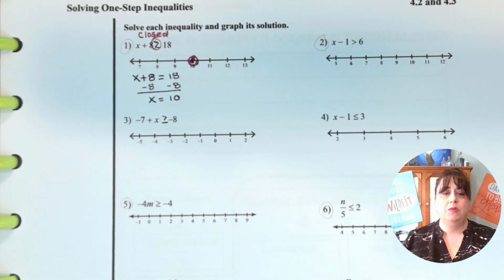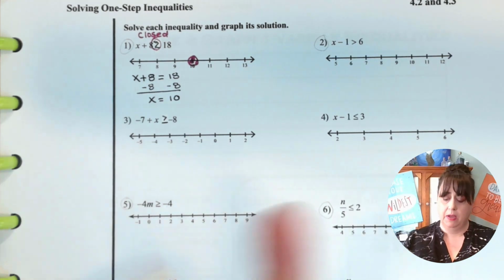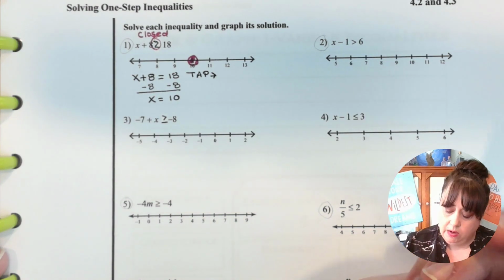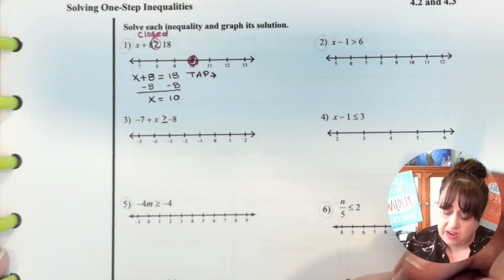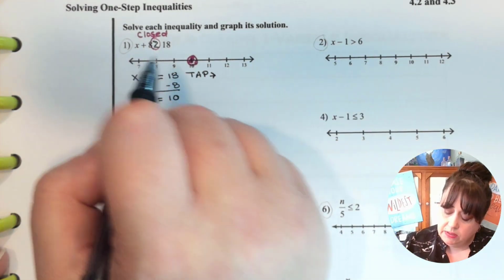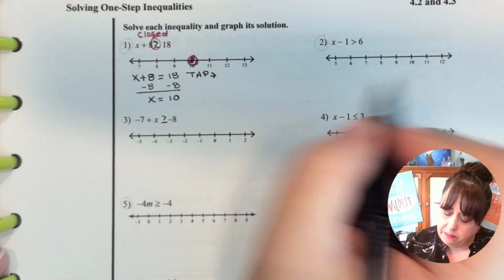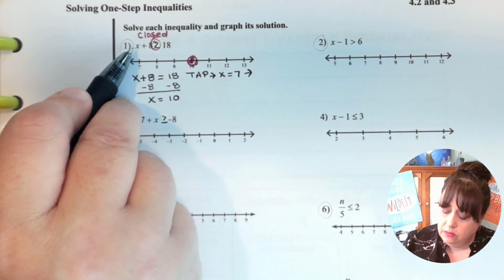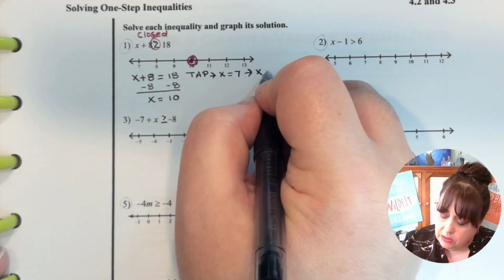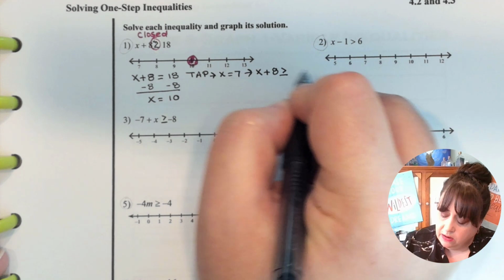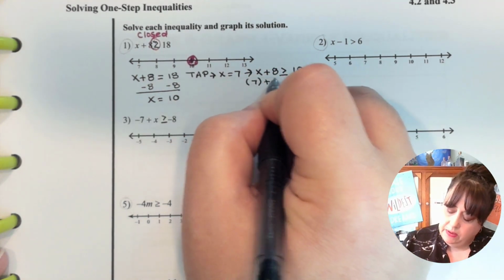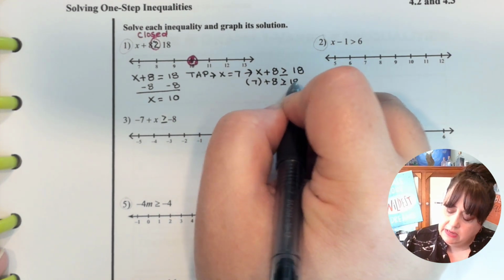Then we are going to test a point, and it can be any point I want so long as it's not the boundary. So I'm going to test the point 7. X equals 7. And I put it into the original inequality. X plus 8 is greater than or equal to 18. So 7 plus 8, is that greater than or equal to 18?